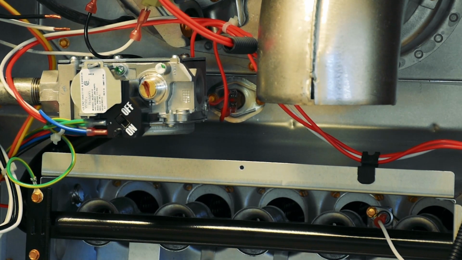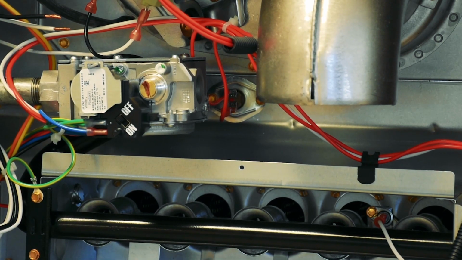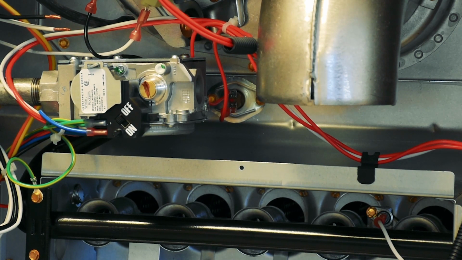running to move air through the furnace. Okay. The next thing, it will run the running process.